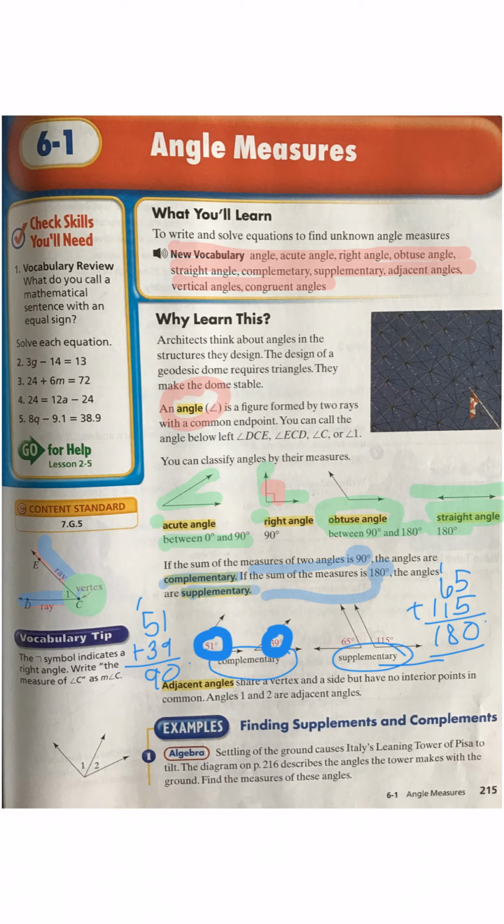Adjacent angles are angles that share a vertex and a side but have no interior points in common. Angles 1 and 2 are adjacent angles.